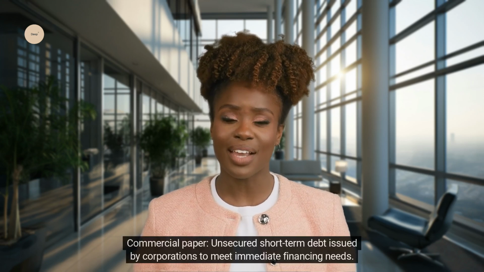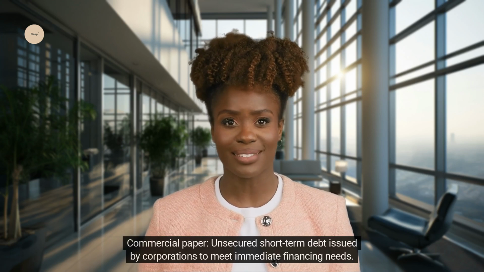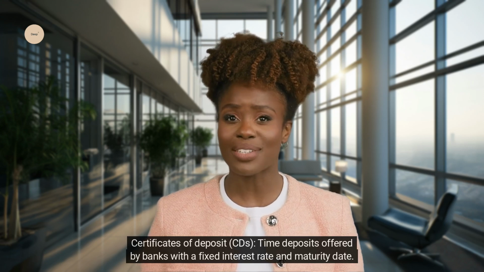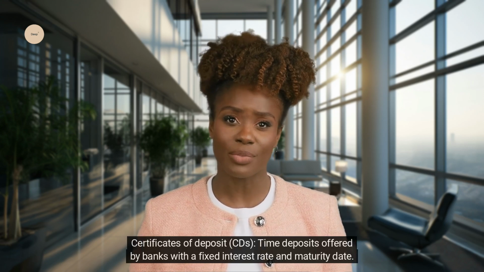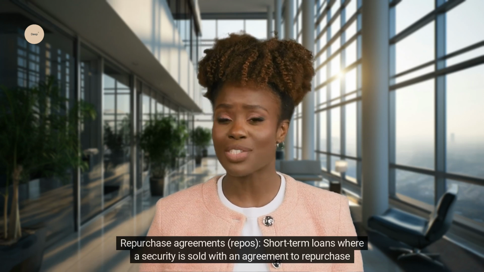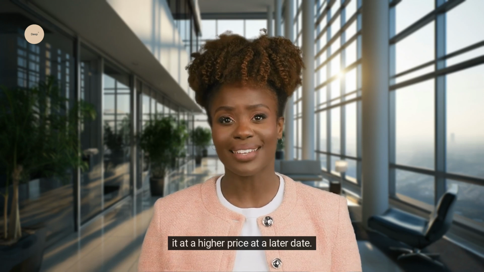Commercial paper: unsecured short-term debt issued by corporations to meet immediate financing needs. Certificates of deposit, CDs: time deposits offered by banks with a fixed interest rate and maturity date. Repurchase agreements, repos: short-term loans where a security is sold with an agreement to repurchase it at a higher price at a later date.